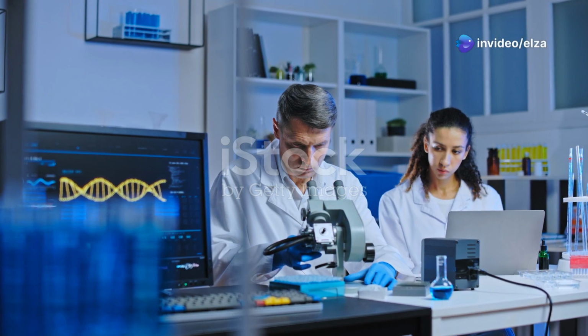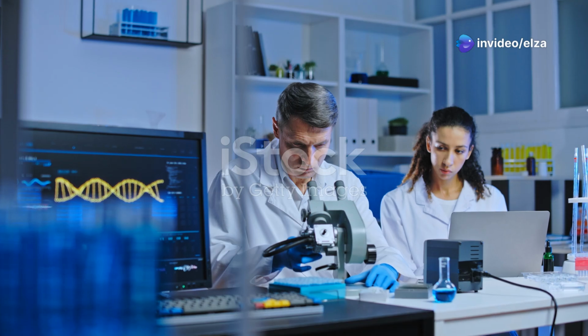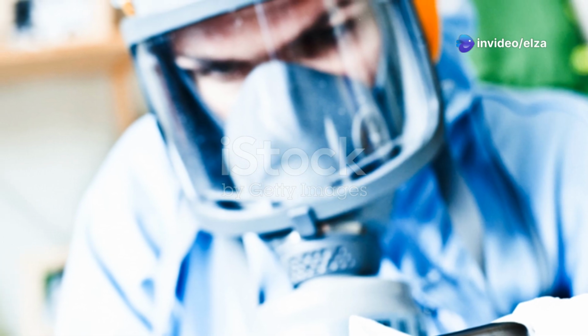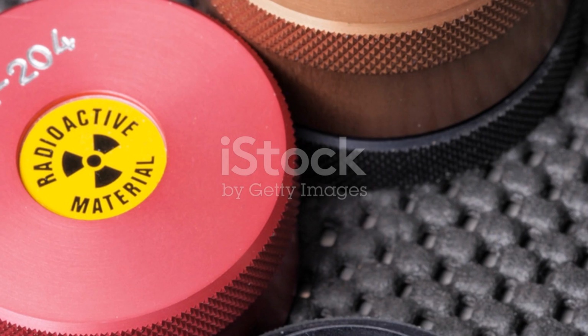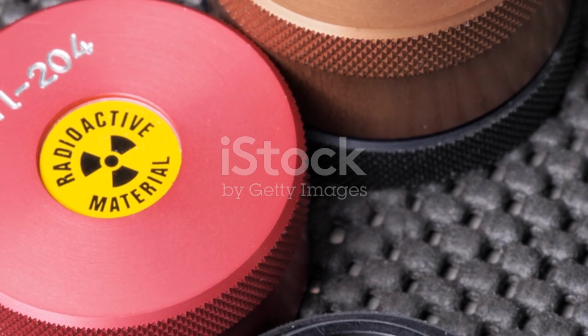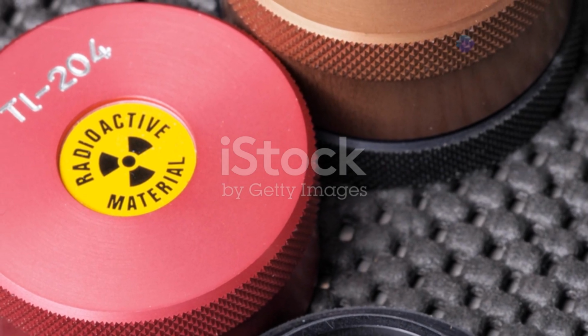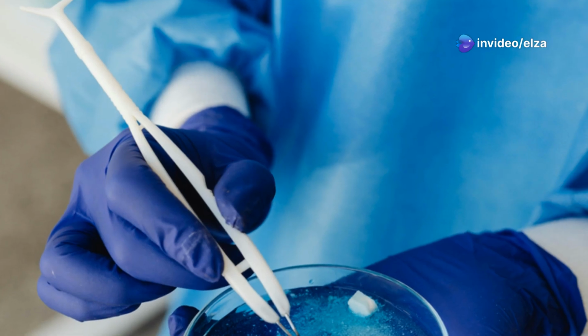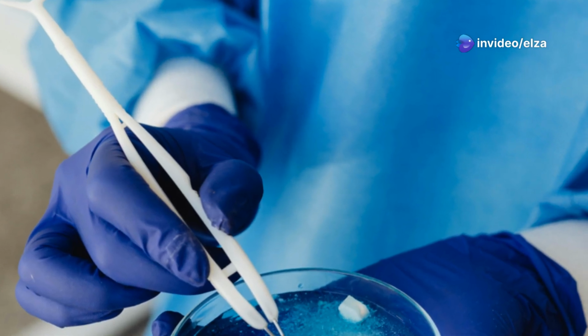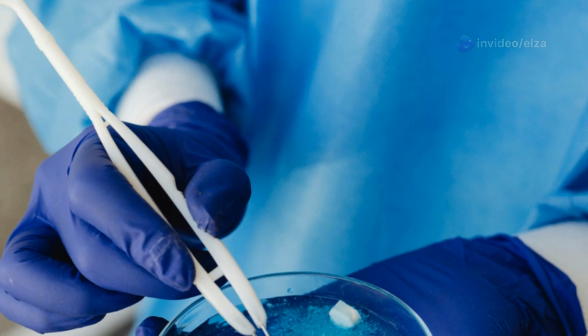Microscopic autoradiography involves several key steps. The first step is incorporating radioactive isotopes, which act as tracers. Common isotopes used include tritium, carbon-14, and phosphorus-32. Next, the biological specimen, such as a tissue section or cell culture, is prepared.